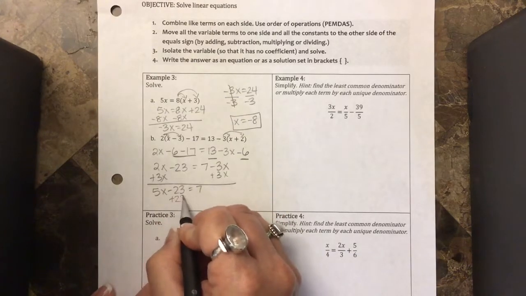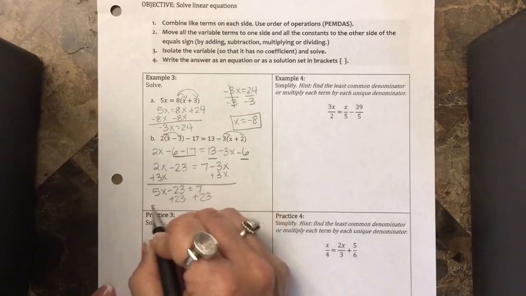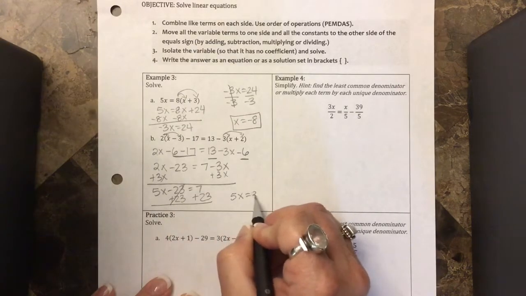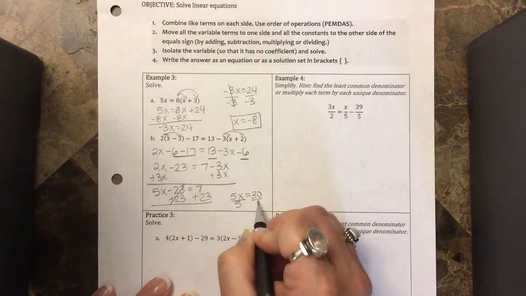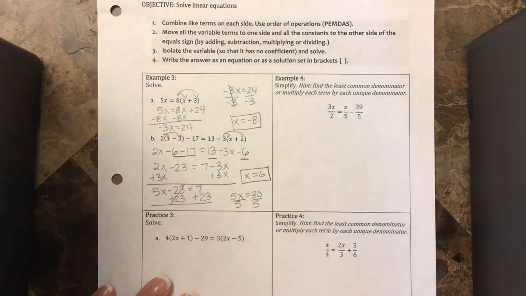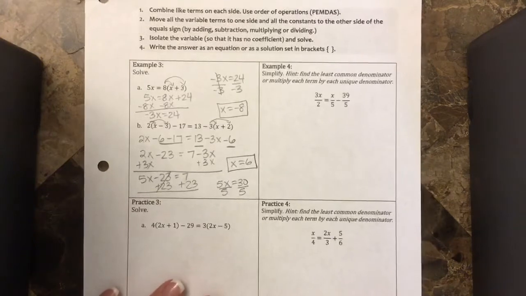I want to get rid of the 23. Again, I'm doing the opposite of whatever's there. So I get 5x is equal to 30, divide by 5. So x is equal to 6. Lots of steps there actually, but everything we've gone over before.